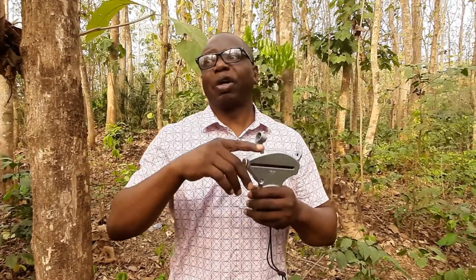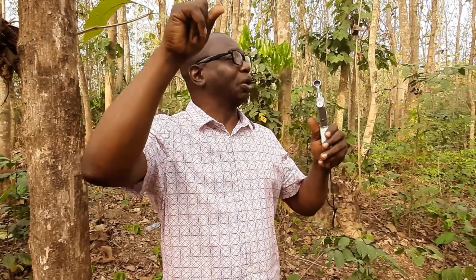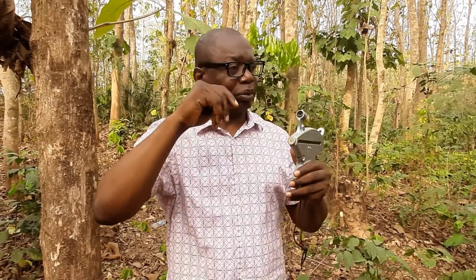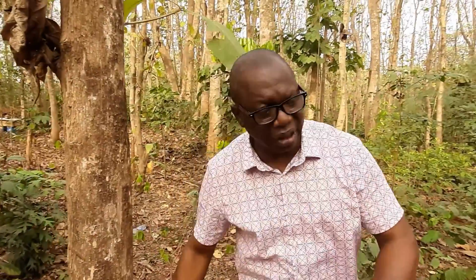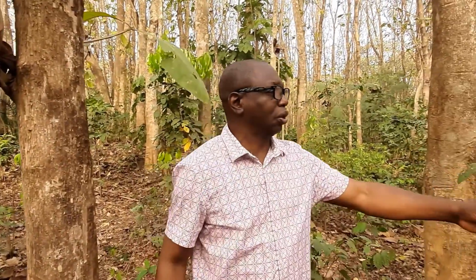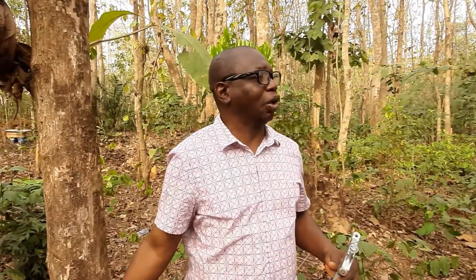Now, because there are many trees you may want to measure in terms of height, if you are to take a linear tape and measure the distance from the tree to where you are standing, definitely you will need another person to assist you to hold that tape.